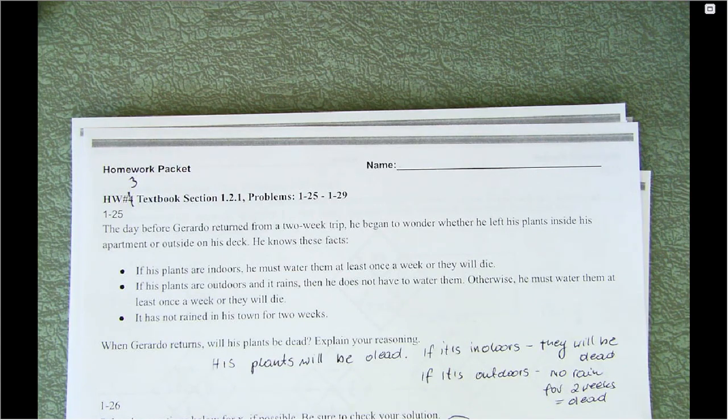Okay, guys, homework three. First one is kind of like a logic one.